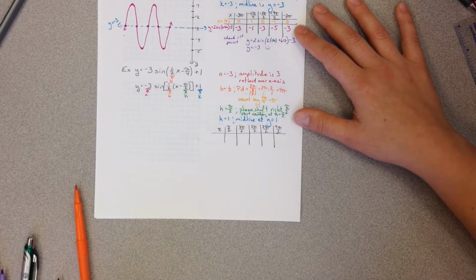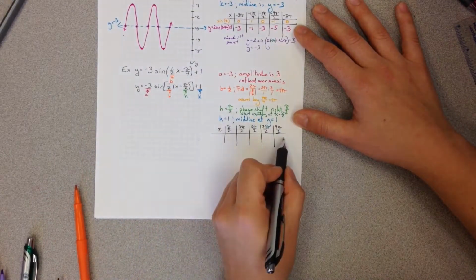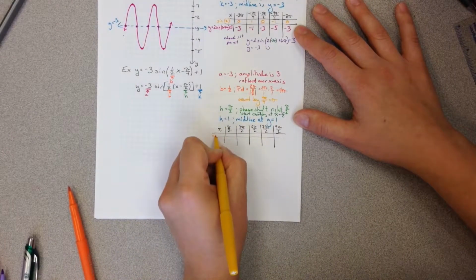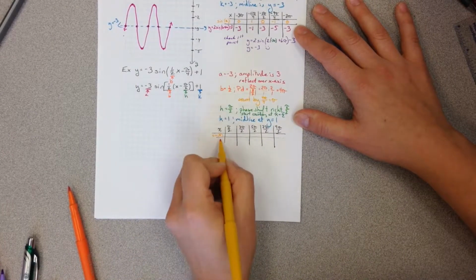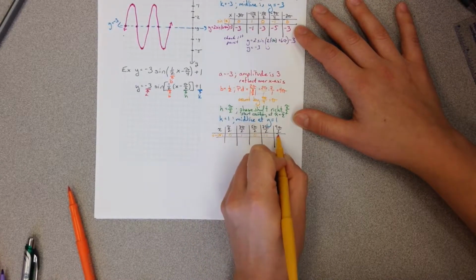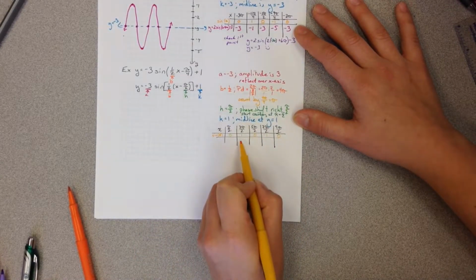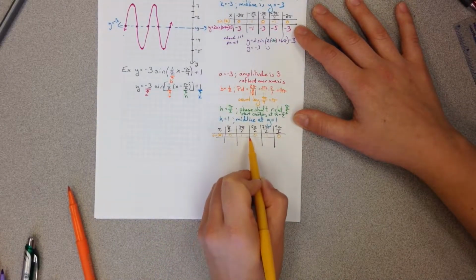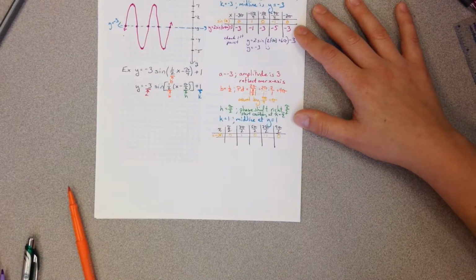The parent function here is a sine graph, right? So sine of theta is usually 0, 1, 0, -1, 0, right? Because the sine function looks like that. So we start at 0, we go up to the maximum, midline, minimum, midline, right?